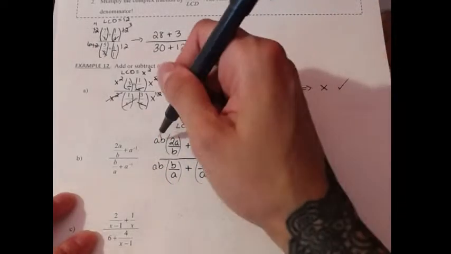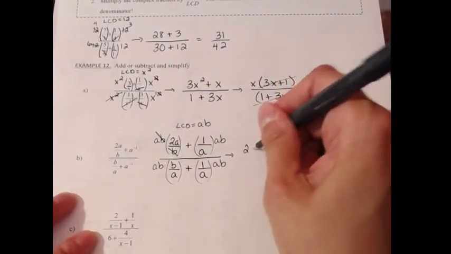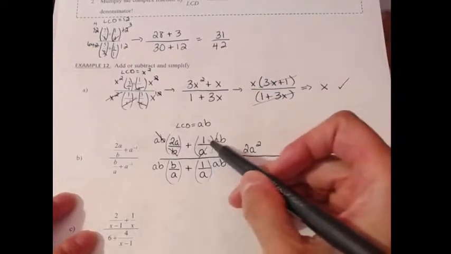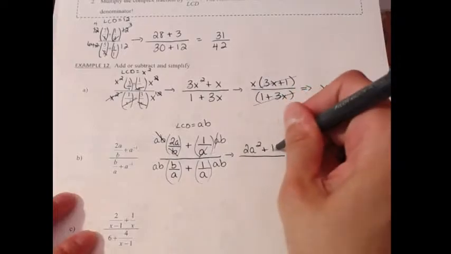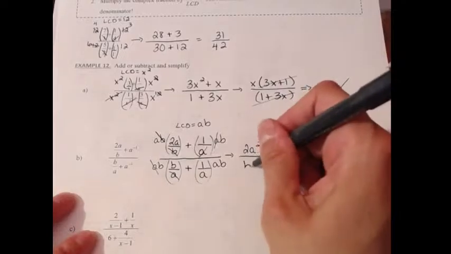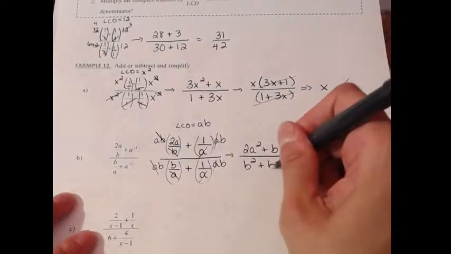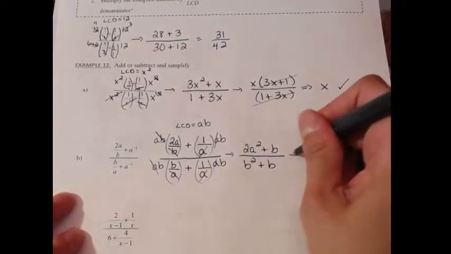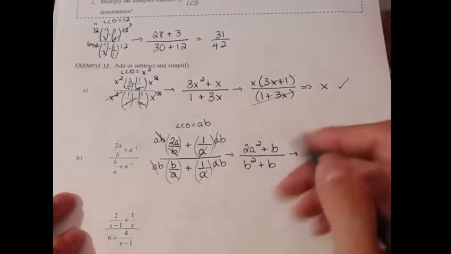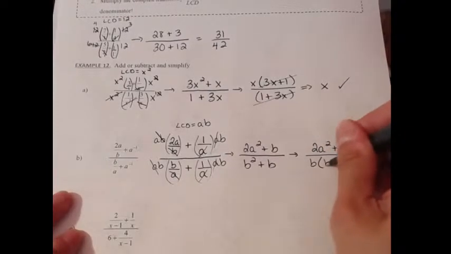Let's divide out. So b's divide out, so you're left with a times 2a, which is 2a squared. A divides into a, which leaves us with plus 1b. In my denominator, my a's are going to cancel. That leaves me with b squared plus, and then of course my a's are going to cancel, and that leaves me with b. I'm going to factor where possible, so I have 2a squared plus b. There's no GCF, so I have to leave it as is. But in my denominator, I can factor out a b, and I'm left with b plus 1.